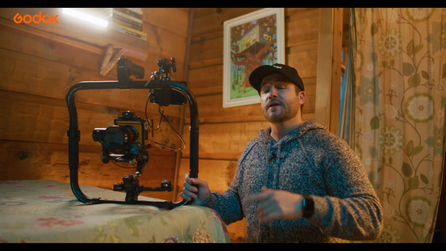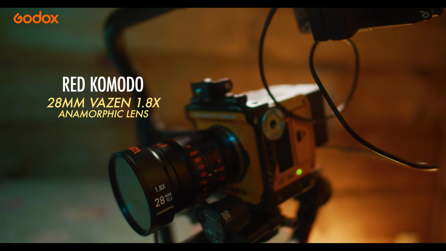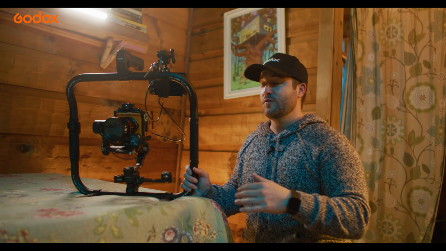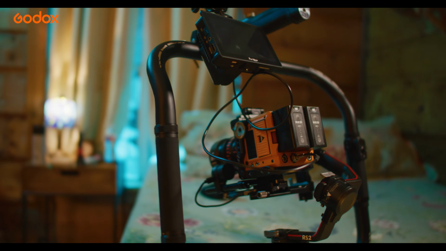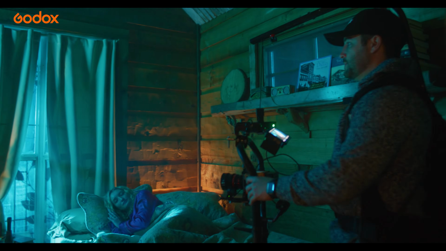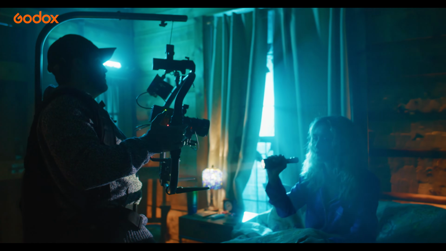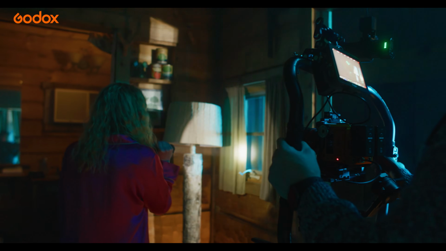So for this scene, we're shooting on the RED Komodo with a 28mm Vazen anamorphic 1.8 lens. And this setup's really cool because it's lightweight and still looks like a movie. We have it attached to a gimbal and we have a ring around the gimbal, and this is just easy for me to hold. And I've actually added a ready rig to really support the weight of the camera and the gimbal, so that way I don't kill my arms or my shoulder.